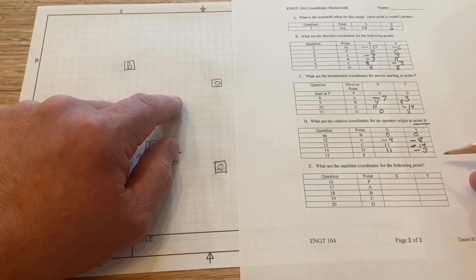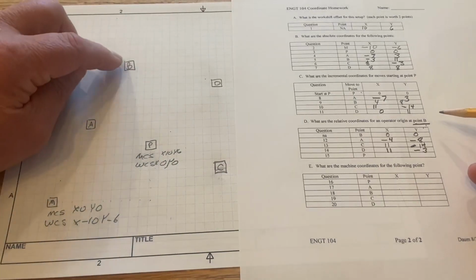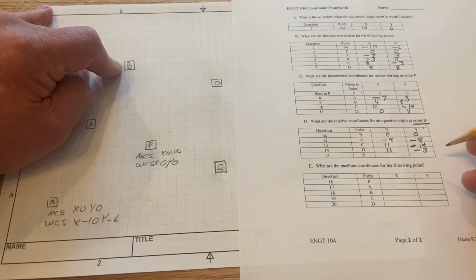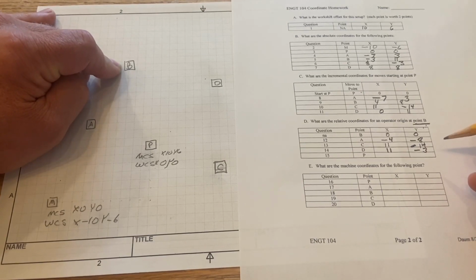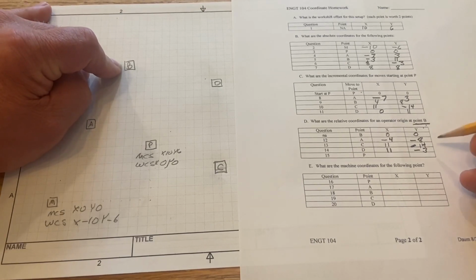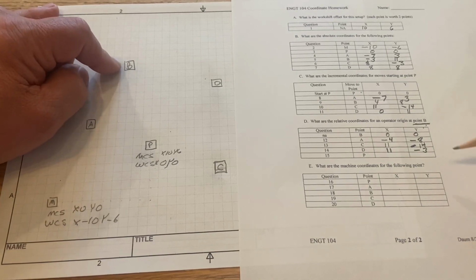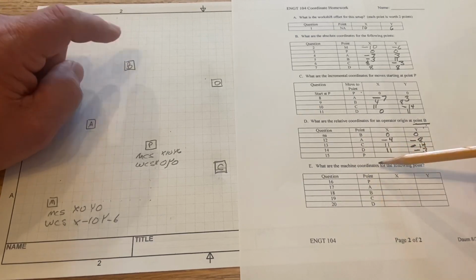So you've got to be careful as we look at these, because it's real easy to get your coordinates changed around. And of course, we can crash a machine, or we can make mistakes that way. So we're always wanting to double check and make sure that we understand what's going on and where these are coming from. All right.